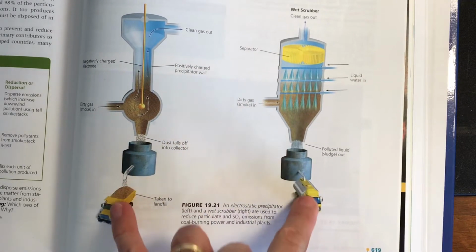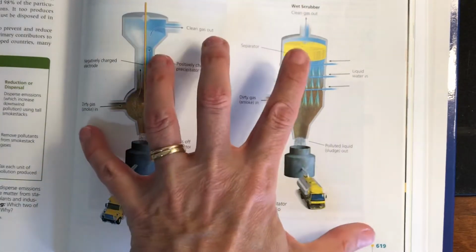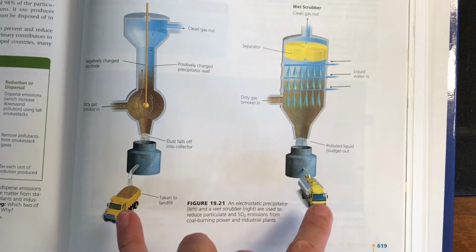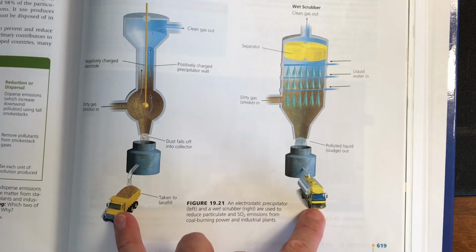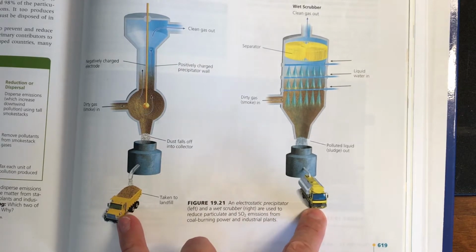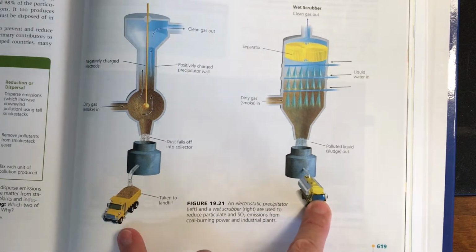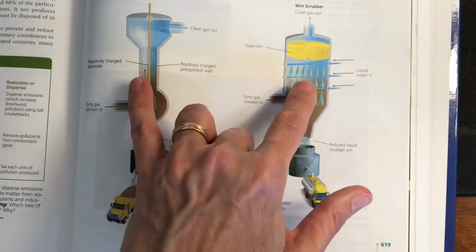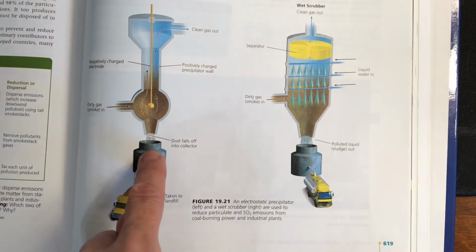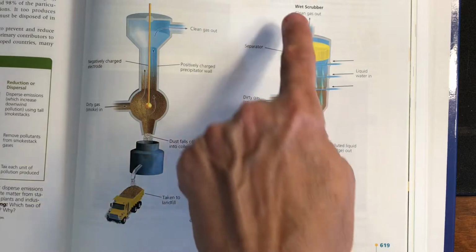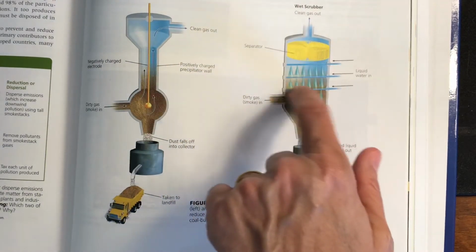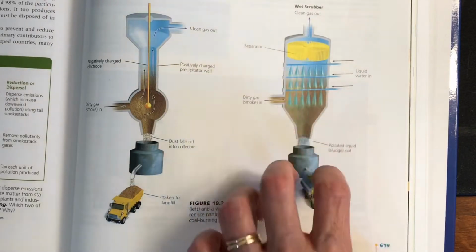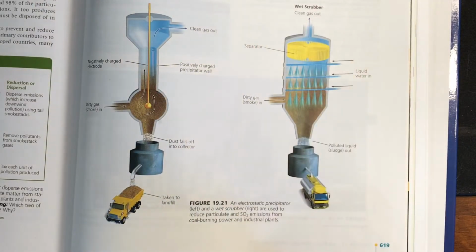So there is no way. So the pros are, you're not breathing it anymore. The cons are, it's got to go somewhere else. And if it is not in a secure landfill, this can then end up ultimately in our water supply. So again, these are two different methods. This one uses charges to get rid of stuff. This one uses water and chemicals within the water to go ahead and clean the air before it's released.